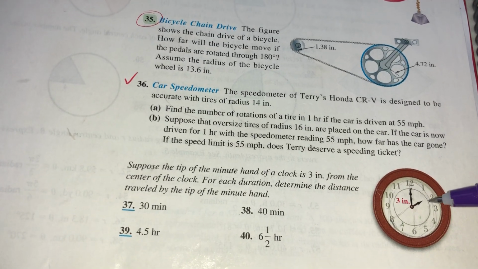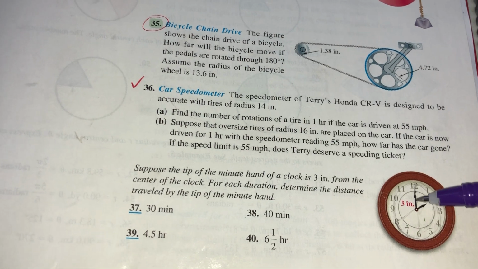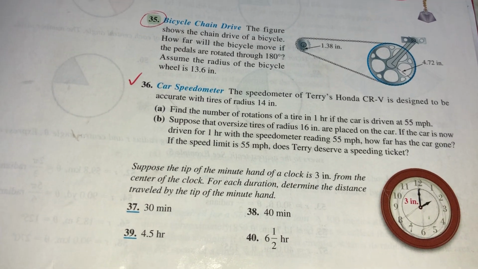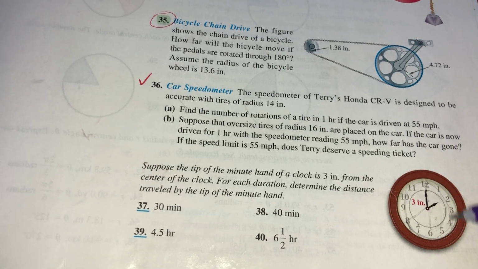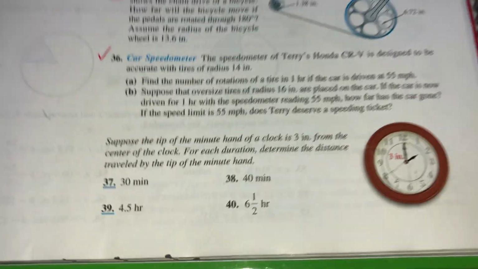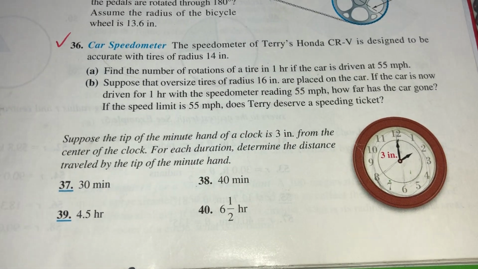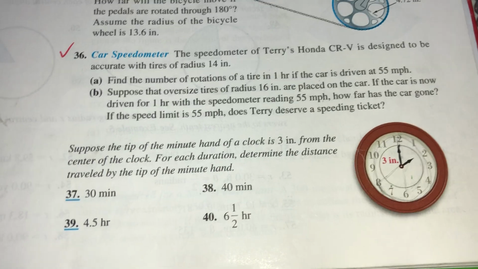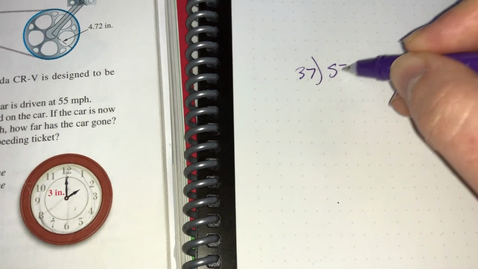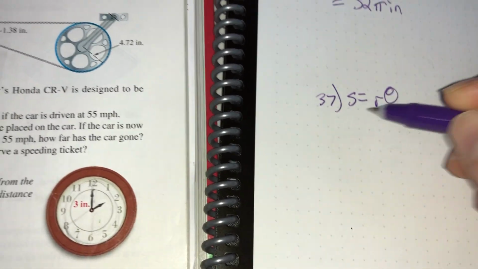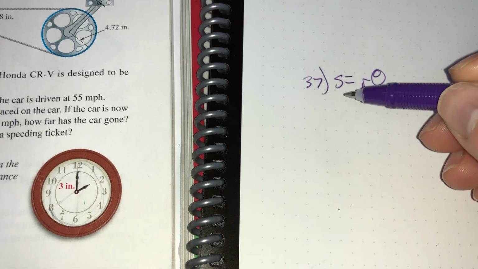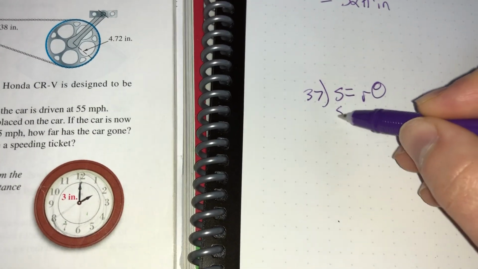If you start at the 12 and you went to the 6, assuming that this is 3 inches long, right? Because if the radius changed, then that would change how big the circle is, and that would change everything. But on this clock, if that's 3 inches, and I'm going to go for 30 minutes, how far did I walk to get from one to the other? So this is another one where we're going back to that S equals R theta equation. I don't know the length I would walk around the edge of a circle. That's what I don't know. But I do know the radius is 3 inches.